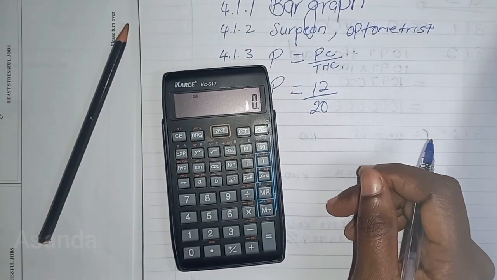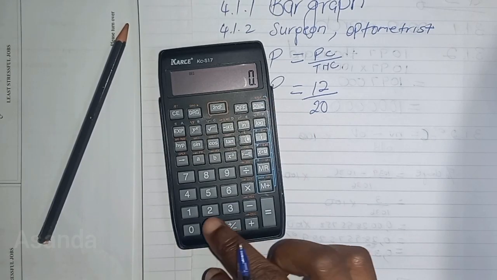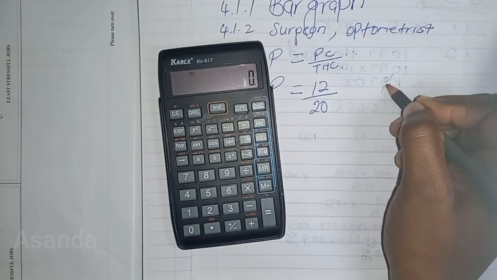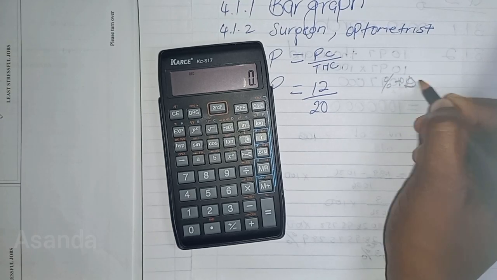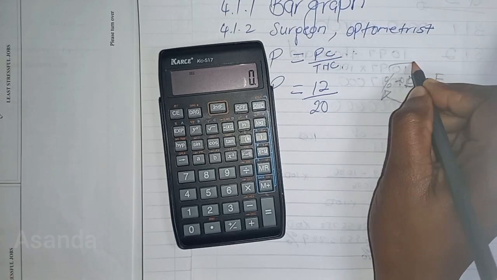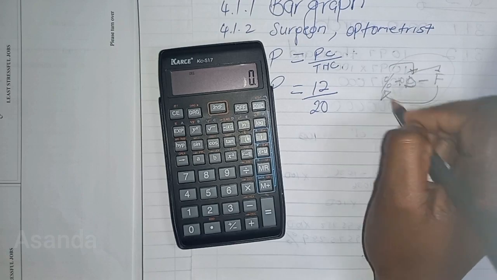Remember, a fraction can be changed into a decimal, a decimal can be changed into a percentage, and a percentage can be changed into a fraction. Remember, a percentage can be changed into a decimal, a decimal into a fraction, a fraction into a percentage, and it keeps going on and on.